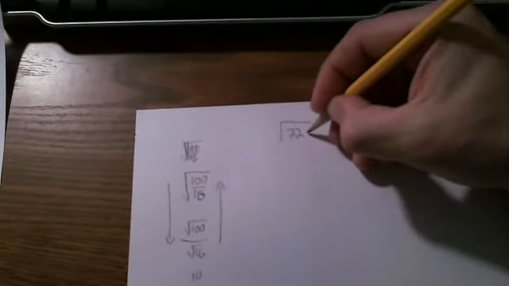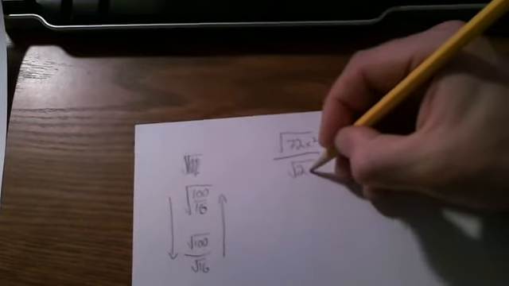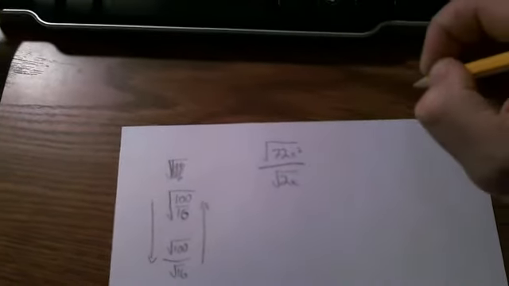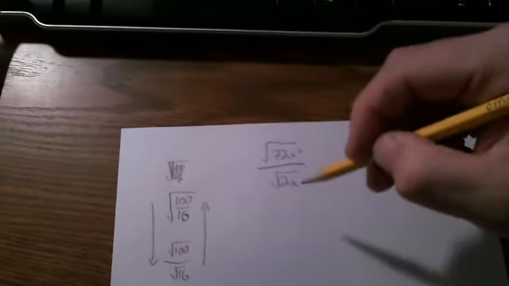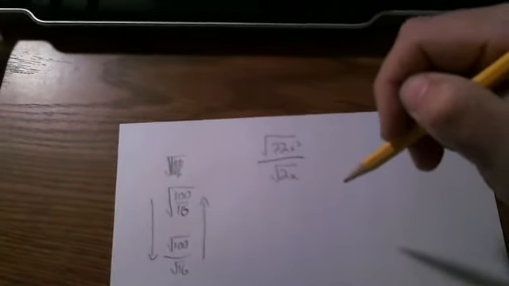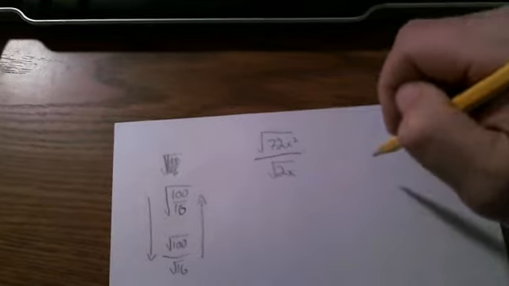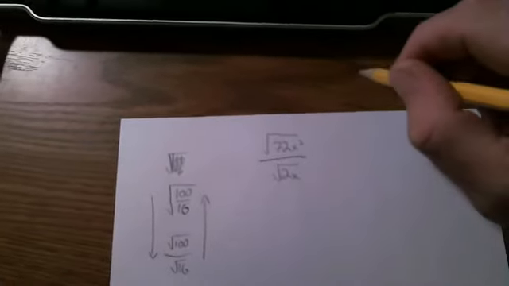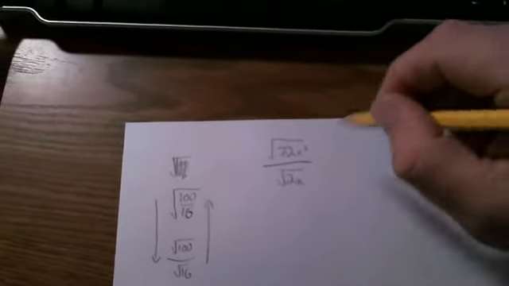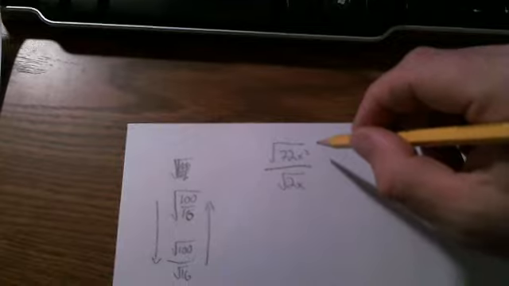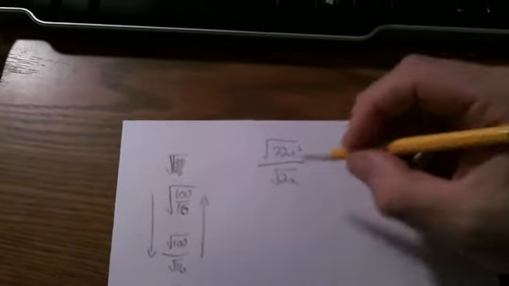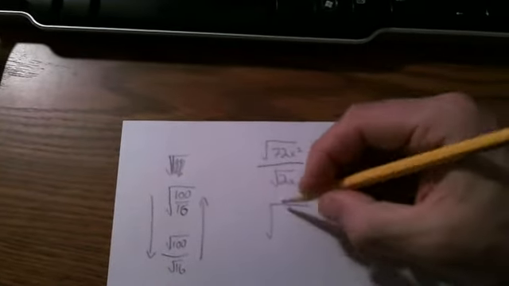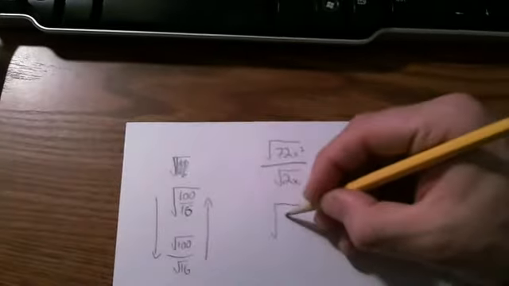Let's say we had radical 72x squared over radical 2x. Two ways I go about this. I could make it one radical immediately, or I could simplify the radicals first. It depends what the question entails to determine what the best method will be, because sometimes it'll help to simplify it first, and sometimes it won't. In this case, I could just make this one radical first, and look how easy this becomes.